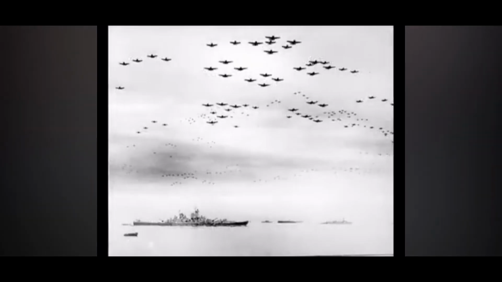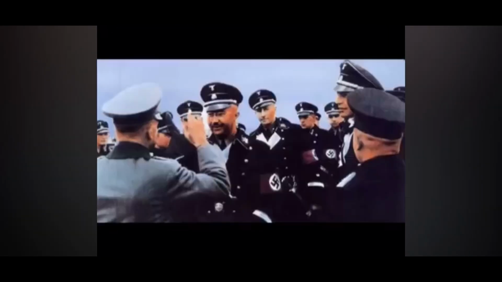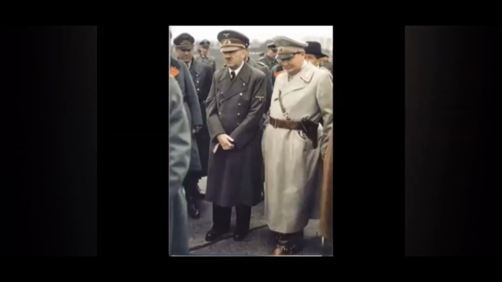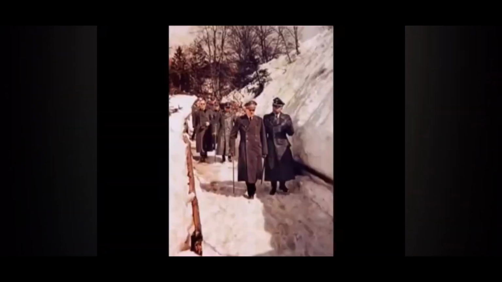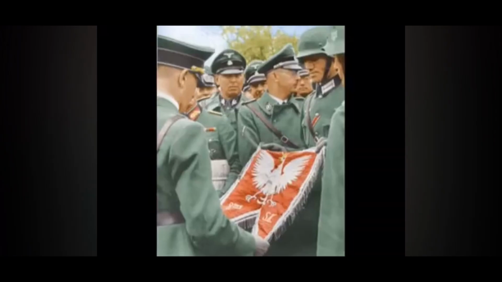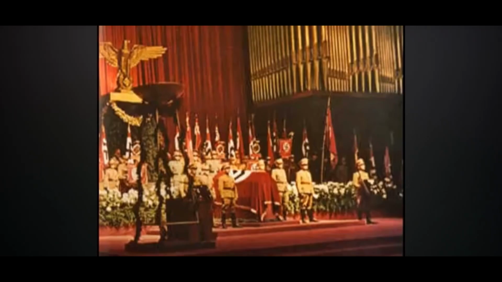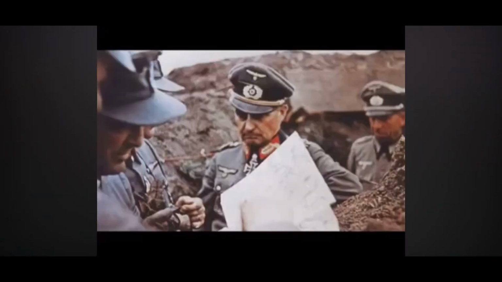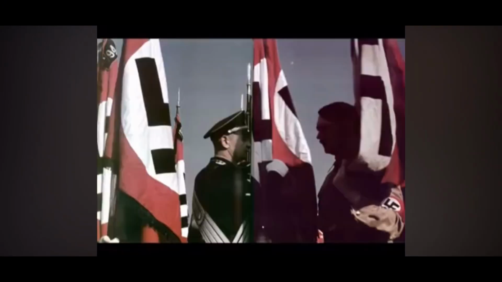On the battlefield, the U.S. helped lead the Allied invasion of Europe on D-Day in 1944, which led to Germany's surrender in May 1945. In the Pacific, the U.S. used island hopping to get closer to Japan, fighting very brutal battles such as Iwo Jima and Okinawa. The war ended after the U.S. dropped atomic bombs on Hiroshima and Nagasaki in August 1945.